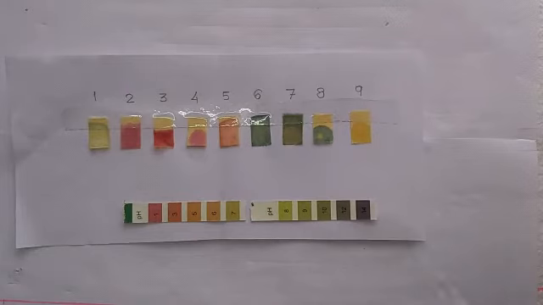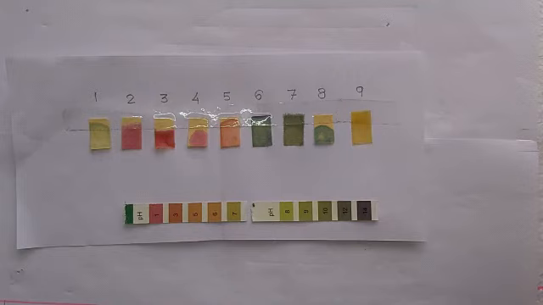It is very mild, not so concentrated. So we have our colors. Let's check.